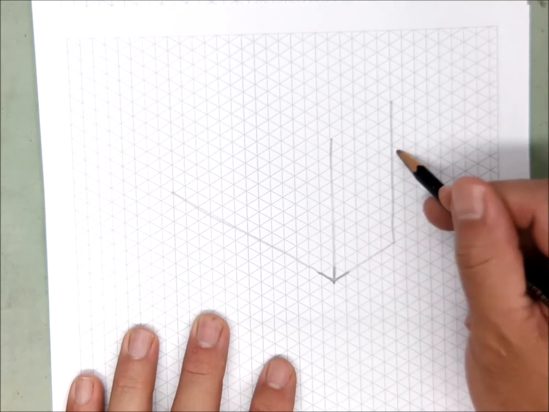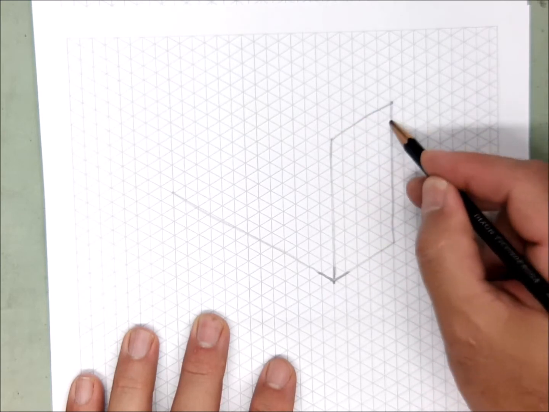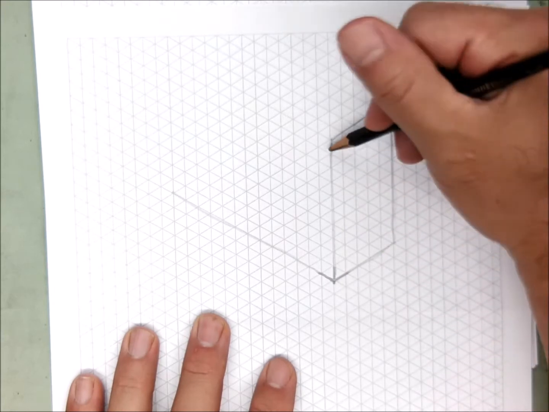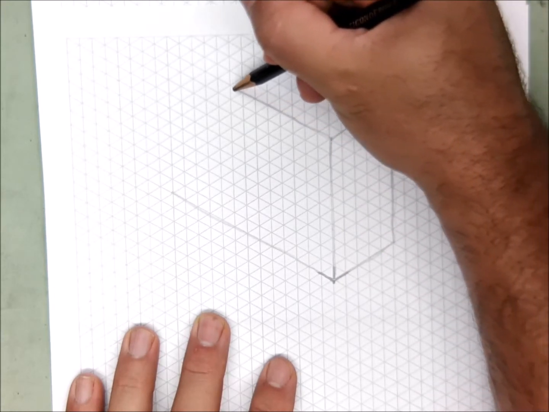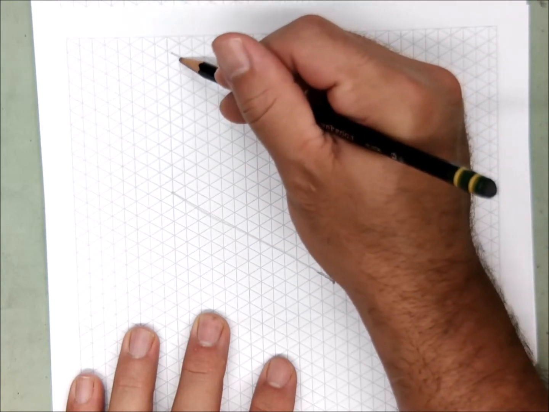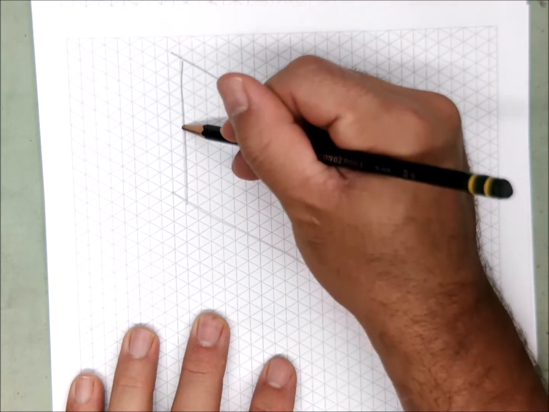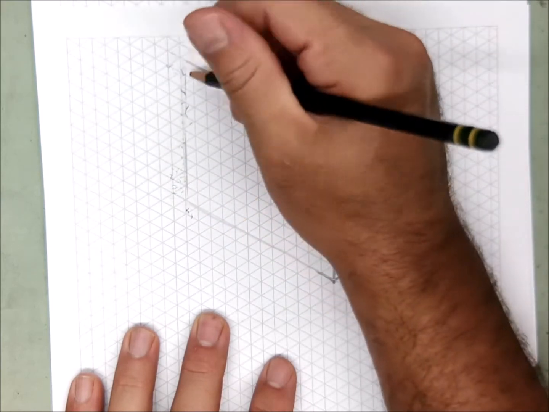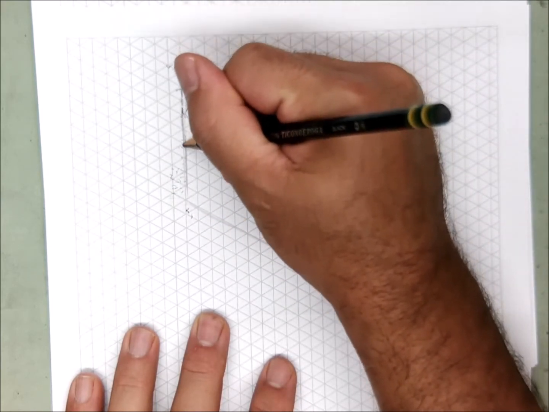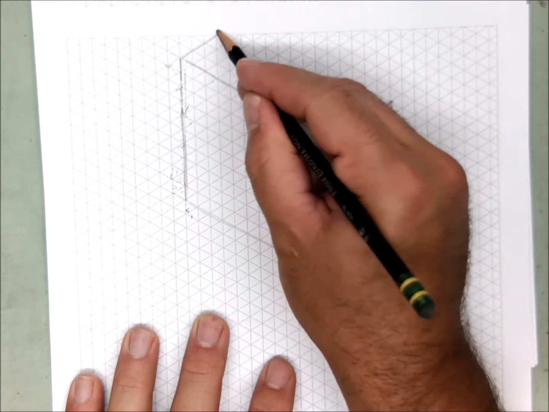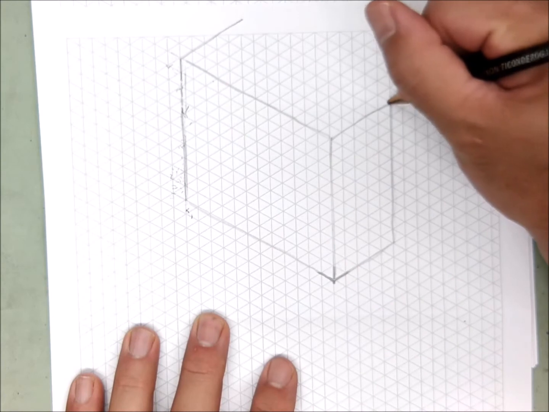So I can make edges, and then closing edges make surfaces. Right face. And top face.